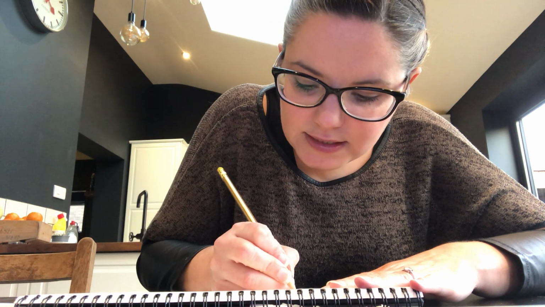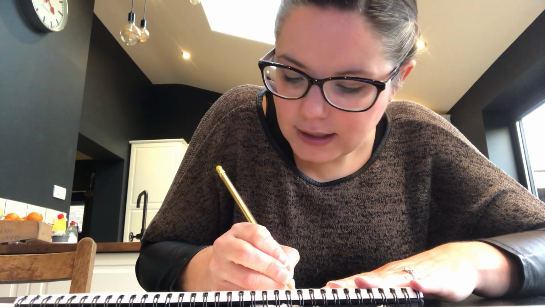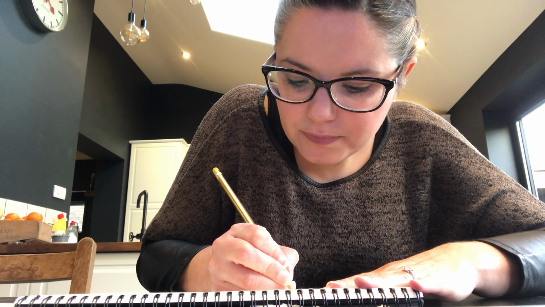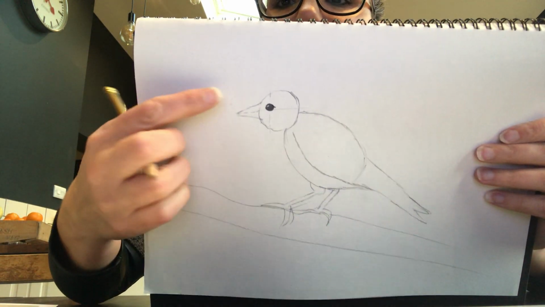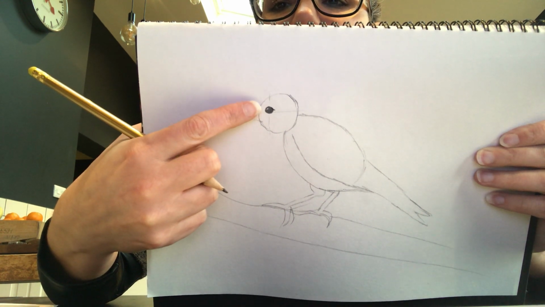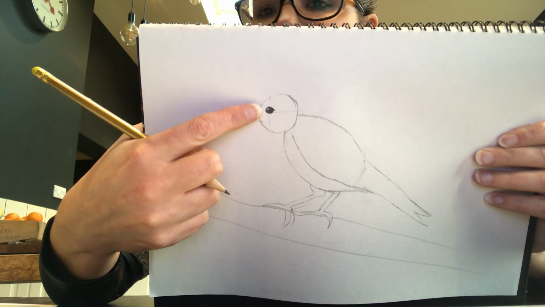And I can see on my picture, I'm constantly checking back to my picture, I can see a little highlight in there, and then the rest of the eye is very, very dark. There. Can you see how I've left that little highlight there? And that highlight is really important. That's the thing that makes it look really realistic.